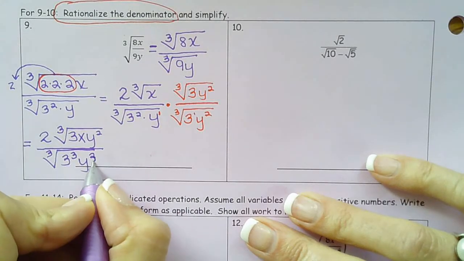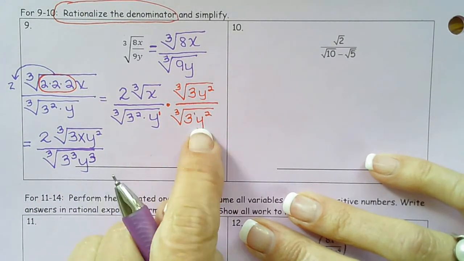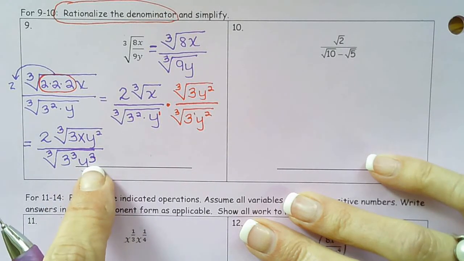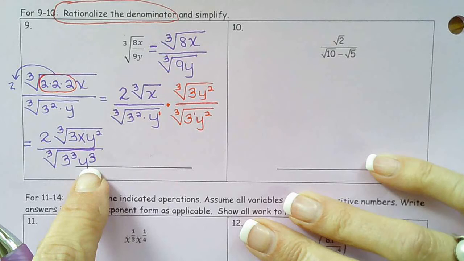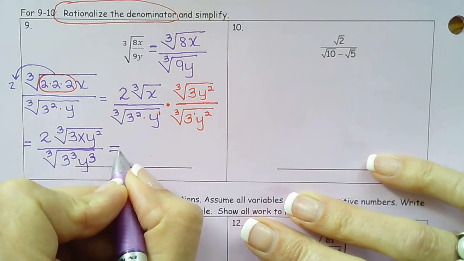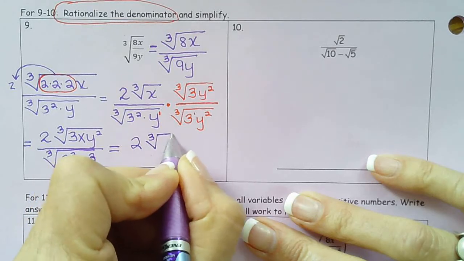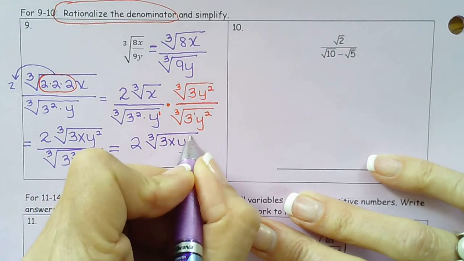Sorry. This is the whole reason why we did that last step, because look at it, they're both going to come out. If I have 3 3's, it comes out as a single 3. If I have 3 y's, it comes out as a single y. So now I won't have a radical in my denominator. And that's what rationalize the denominator means. Remove the radical from the denominator.